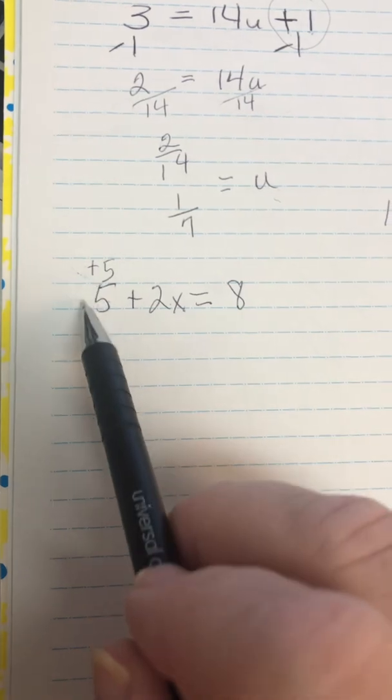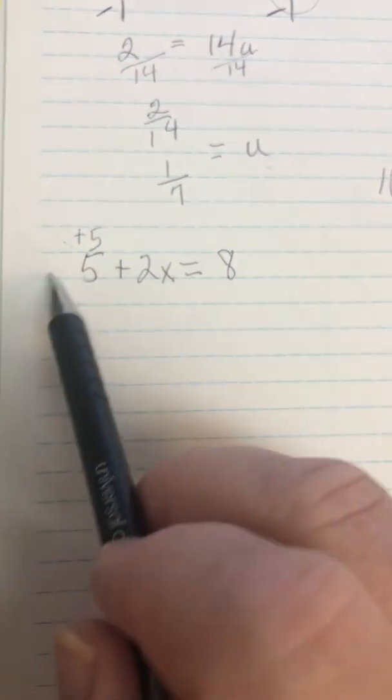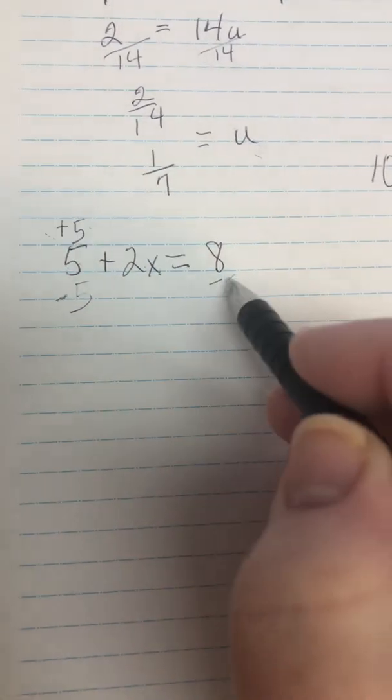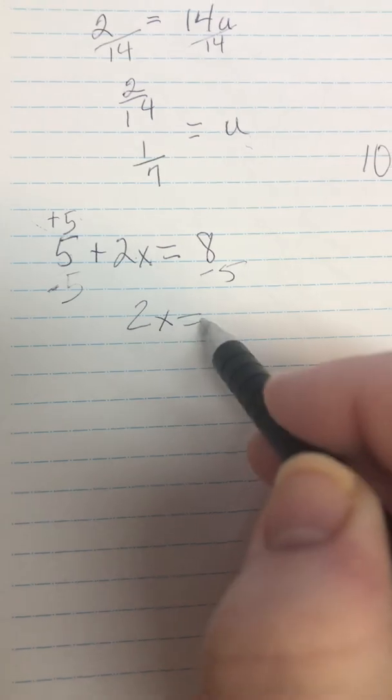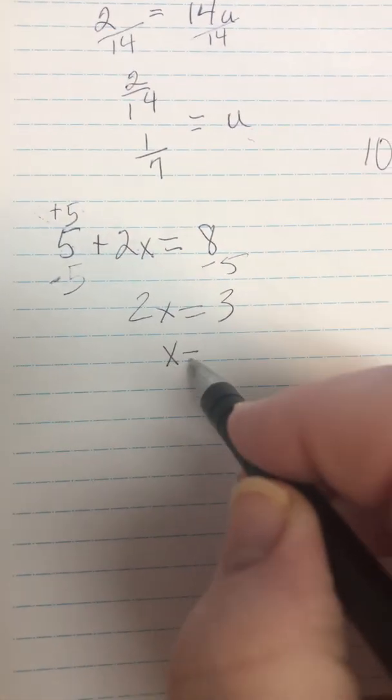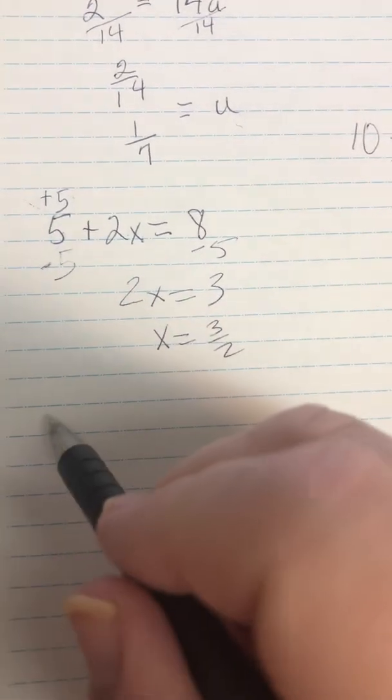So it's the same as what we did on these other problems. We just don't see the plus sign out here, but it's basically being added if it's a positive like this. So we're going to subtract 5 from both sides. So we have 2x equals 3. And then divide by 2.